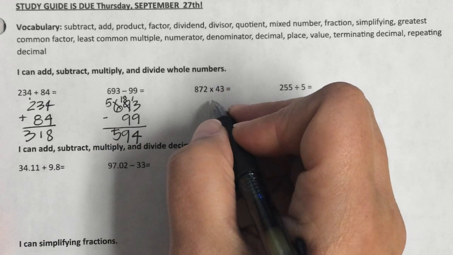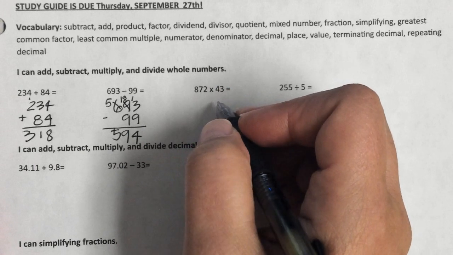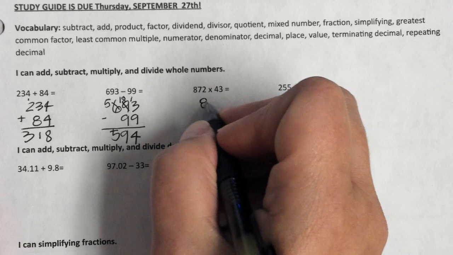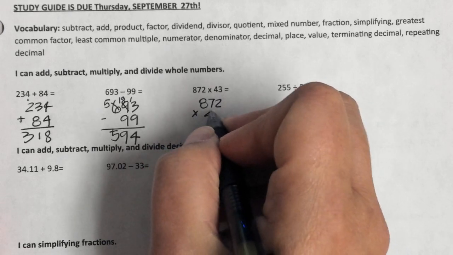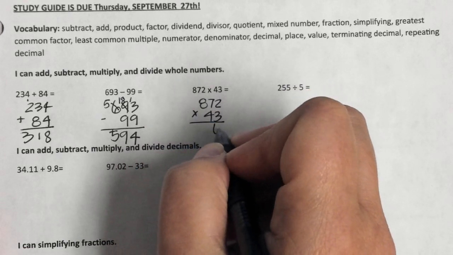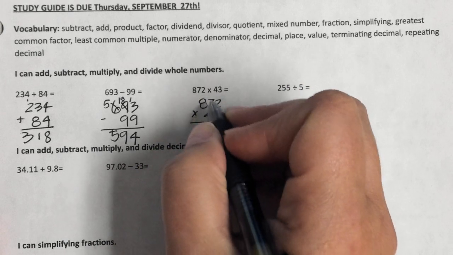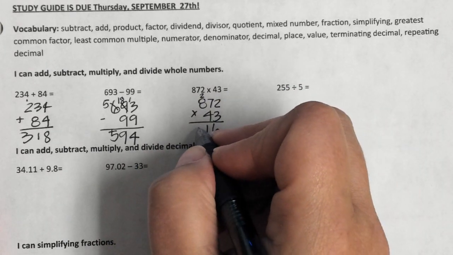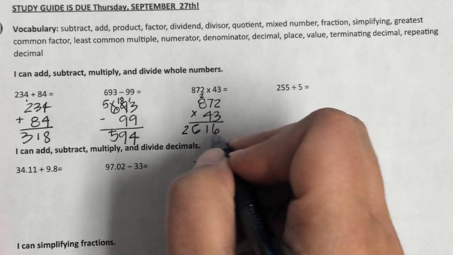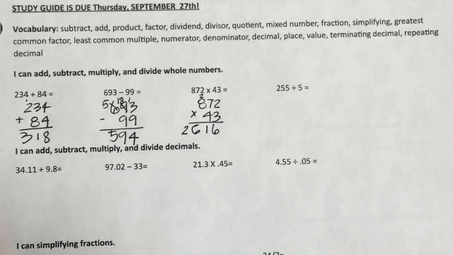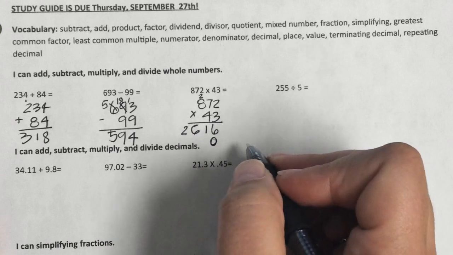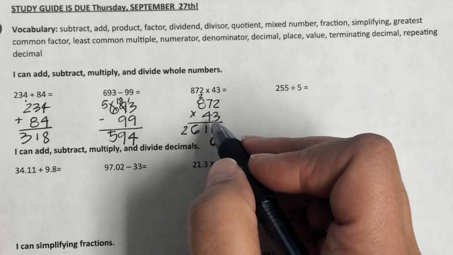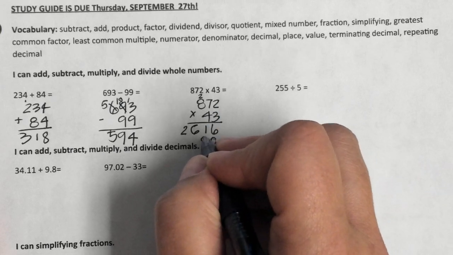Okay? Hey guys, let's hold the comments in between every question, or we're going to be at this a very, very long time. Okay, 872 times 43. 3 times 2 is 6. 3 times 7 is 21. Carry my 2. 3 times 8 is 24, plus 2 is 26. What do I put on the second row of multiplication? 0. I have to put my placeholder telling me I am done with the ones place, moved on to the tens.